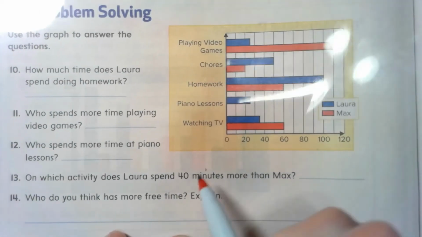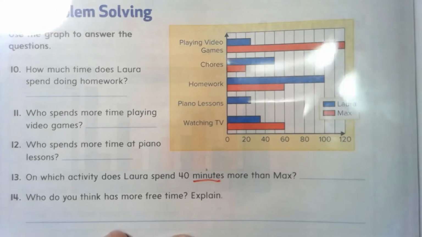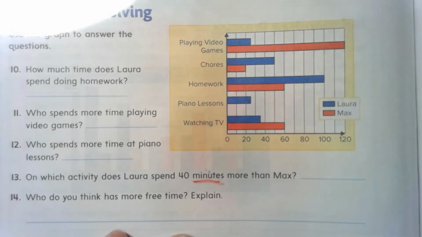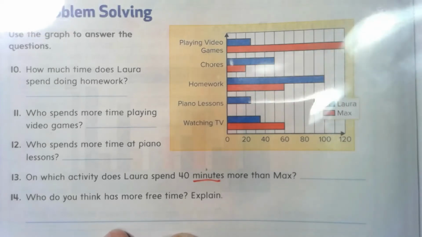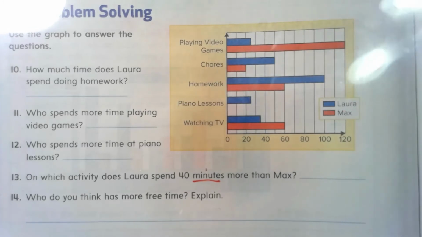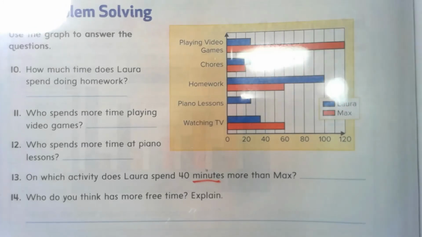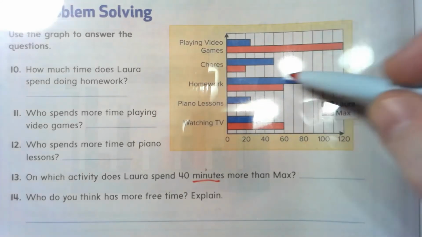Now there are some clues in the questions when we get farther down. For example, question 13 does refer to it as minutes, but again, without a title and without some labels on here, we can't be sure. So let's jump in and start doing our best to answer these questions. Number 10, how much time does Laura spend doing homework? Laura is the blue graph, so doing homework is right here. She spends 100 minutes.